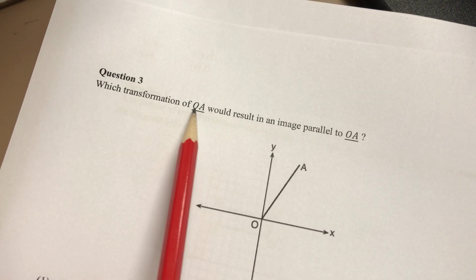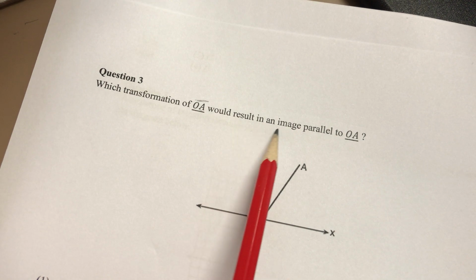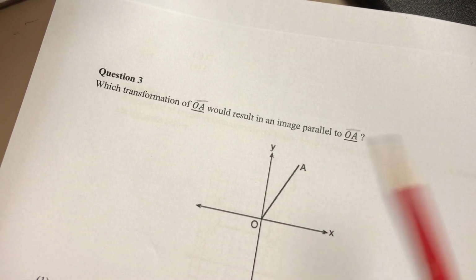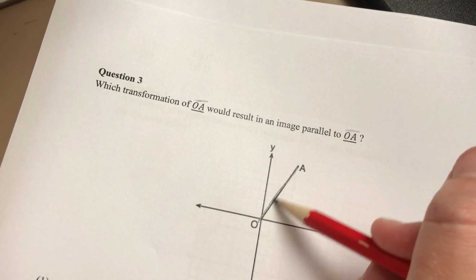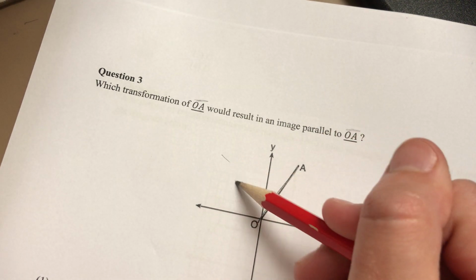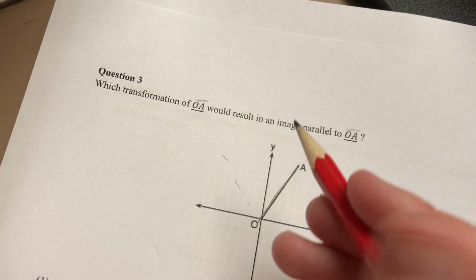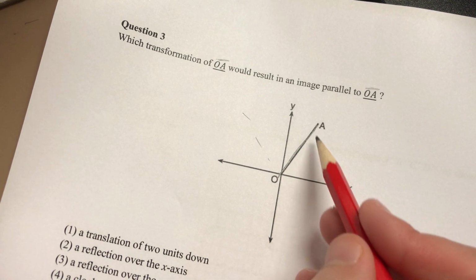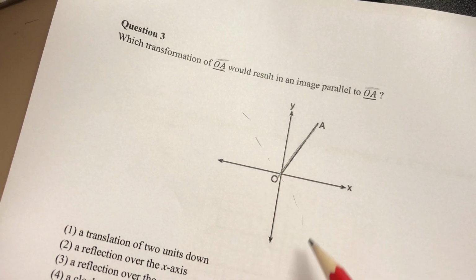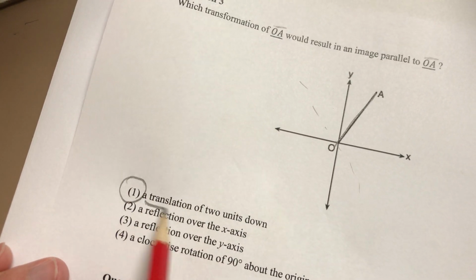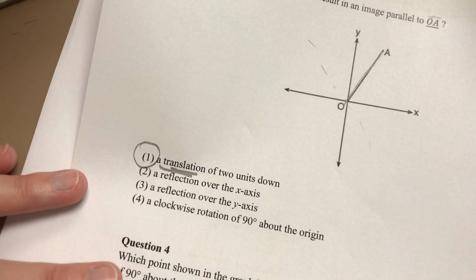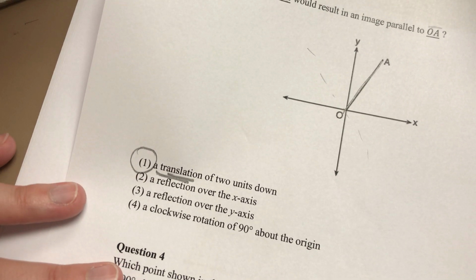Okay, which transformation of segment OA, I don't know why it printed out down there, would result in an image parallel to segment OA? So what is going to make this parallel? Think about this logically. If you reflected it, not parallel. If you rotated it, so we turn it this way, not parallel. Translation and dilation are the two that will always keep something parallel to its pre-image. So translation is the correct answer there.